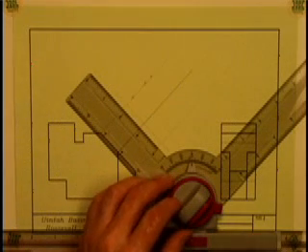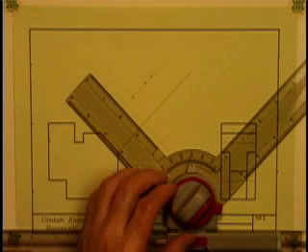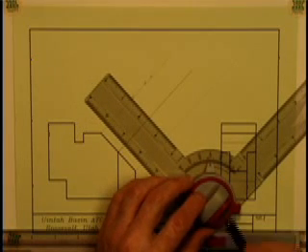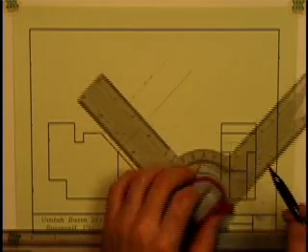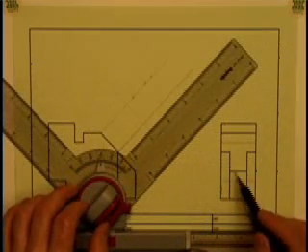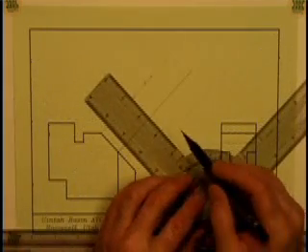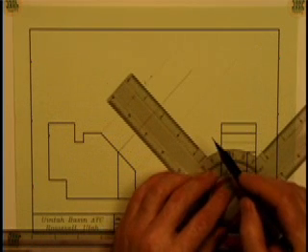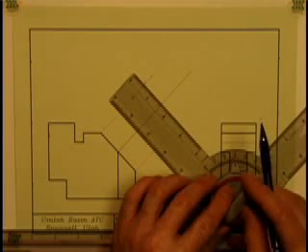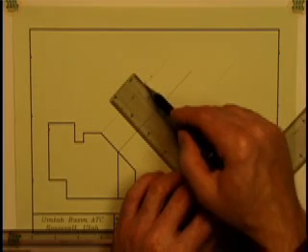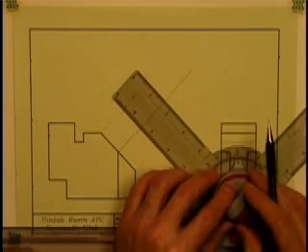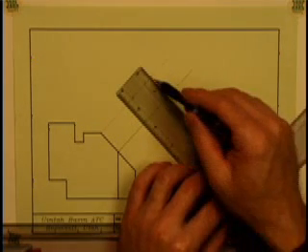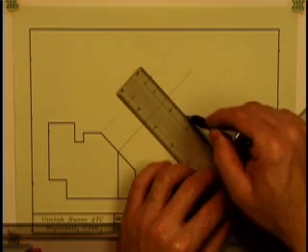Now, we're going to come up here and begin to build the shape. Okay, so that point is where this steps in. So I'm going to project that down. Go to the next one. Project that down. And finally go to that last point and project that down.